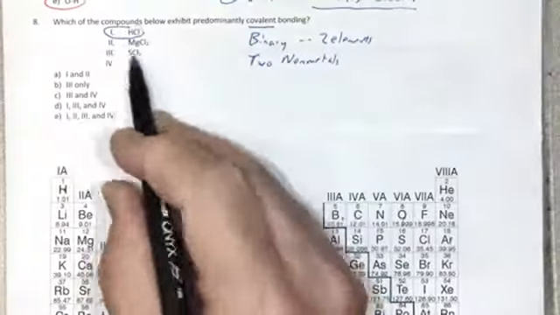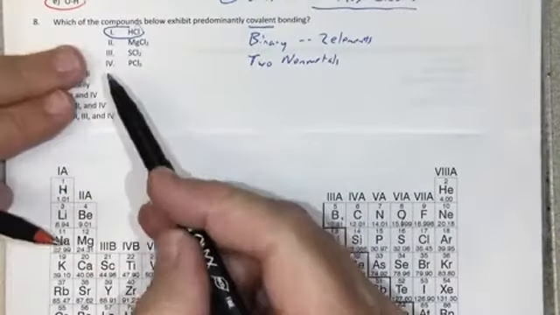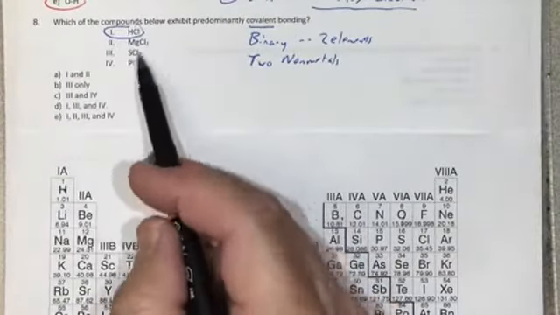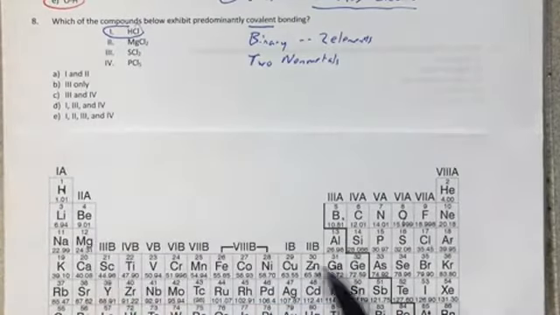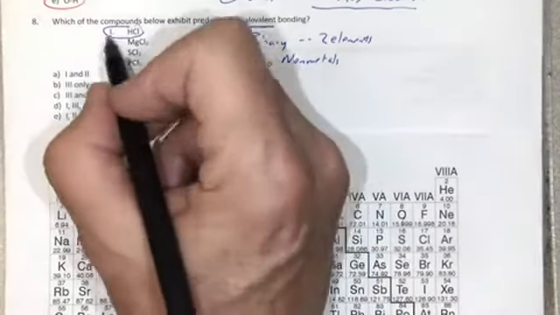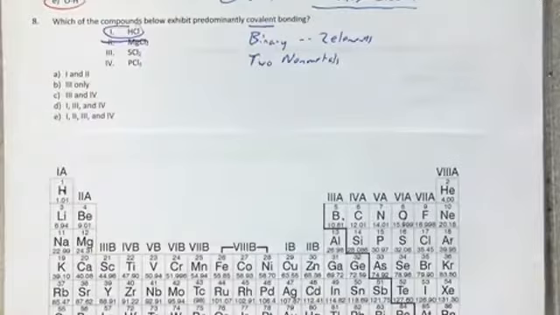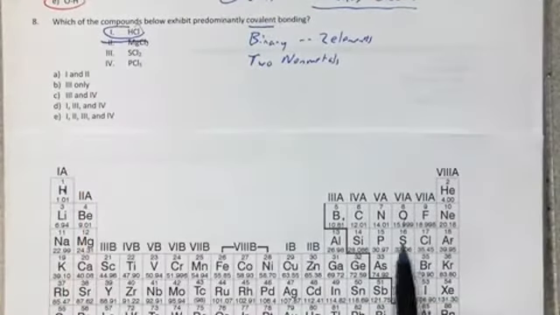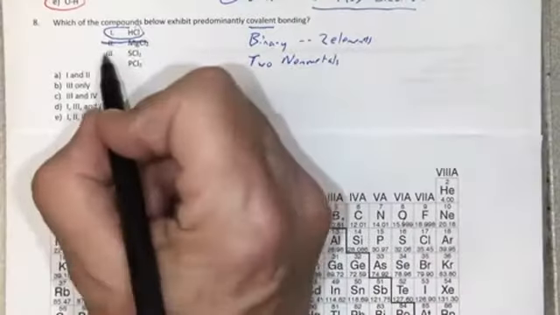So Roman numeral 1 is. In a Roman numeral question, don't look at choices A, B, C, and D first. Focus on the Roman numerals. Magnesium chloride. Magnesium is a metal. Chlorine is a nonmetal. That is ionic. Magnesium chloride is ionic. Sulfur dichloride. Sulfur and chlorine are both nonmetals, and therefore sulfur dichloride is molecular. It has a covalent bond.